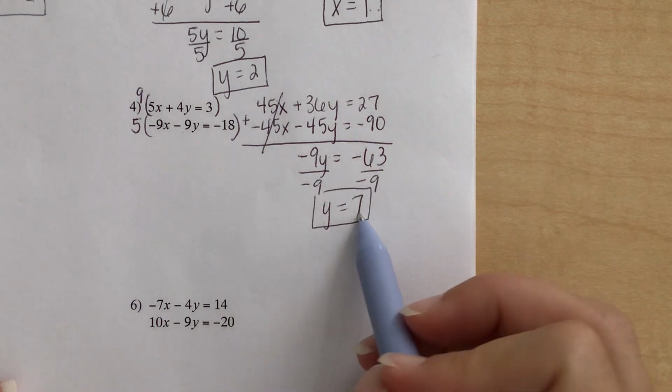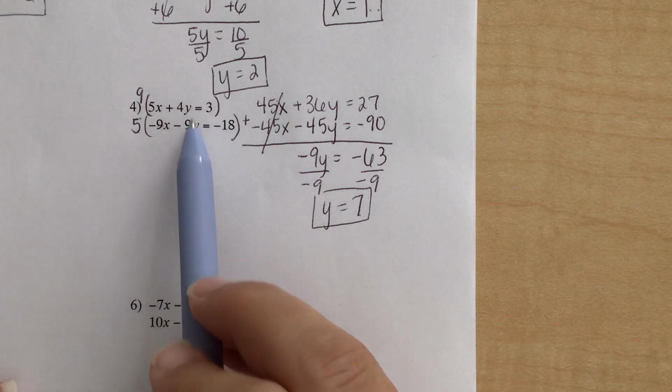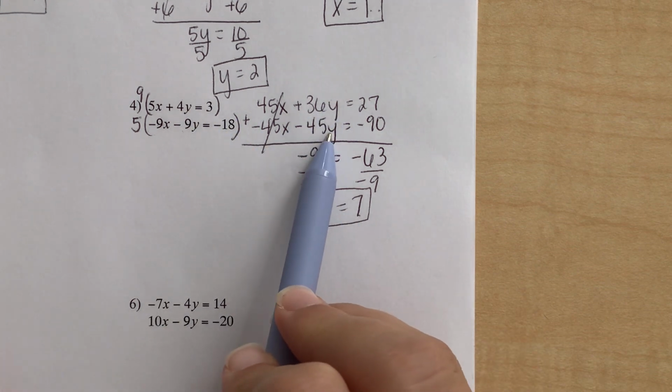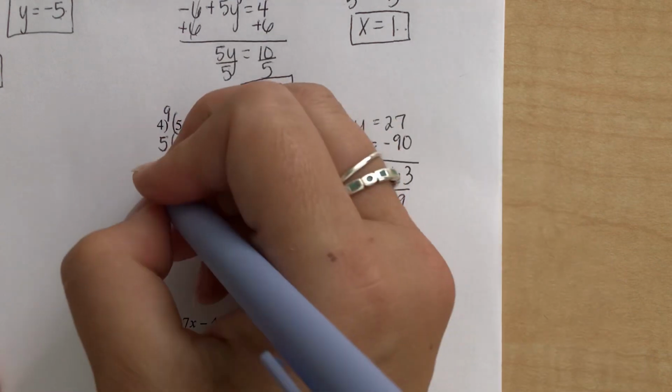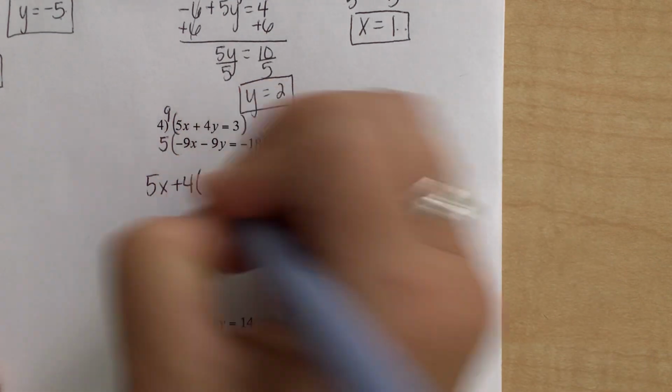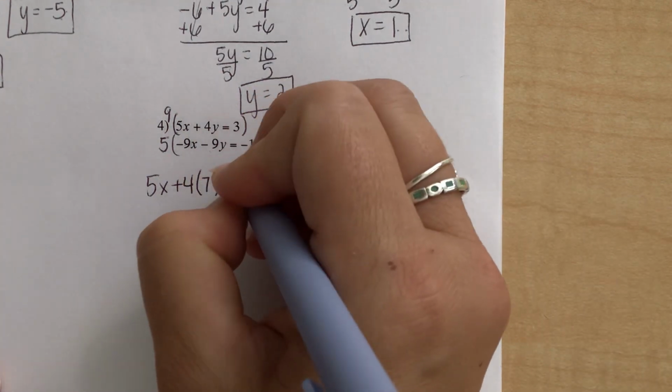And now I'm going to take this answer and plug it back into any of these equations. It doesn't matter which one. I'm going to go back to the first one. So I have 5x plus 4 times 7 equals 3.